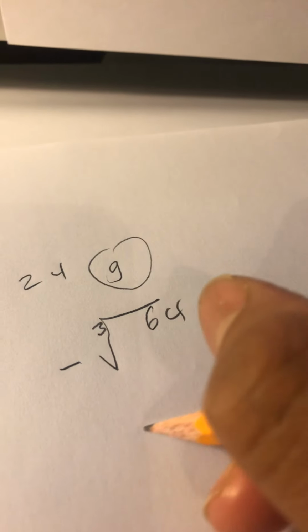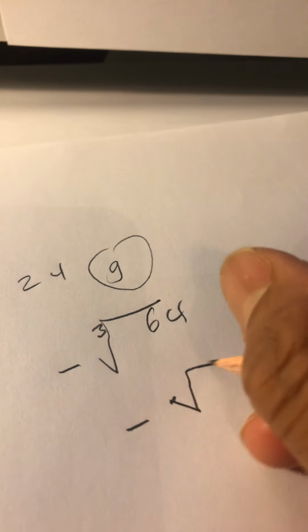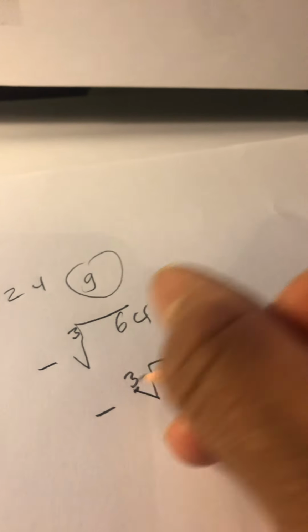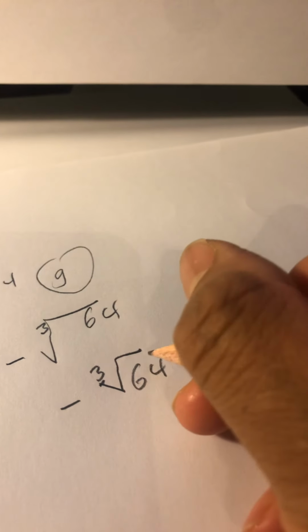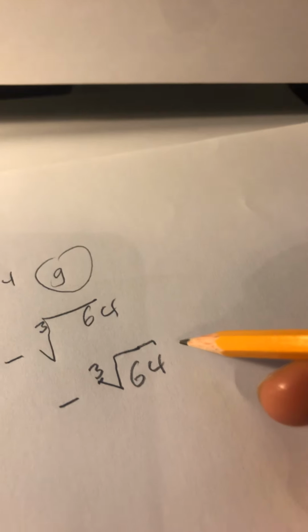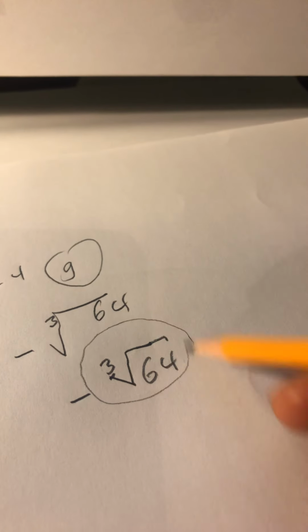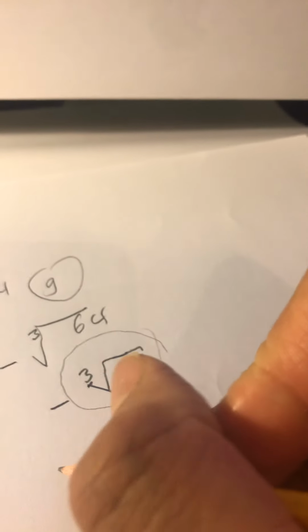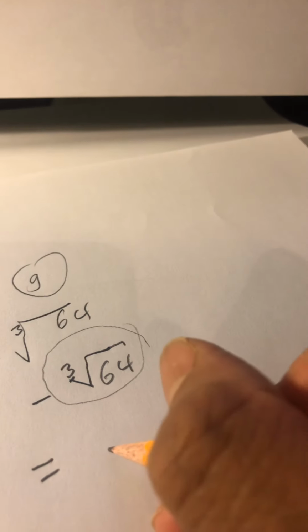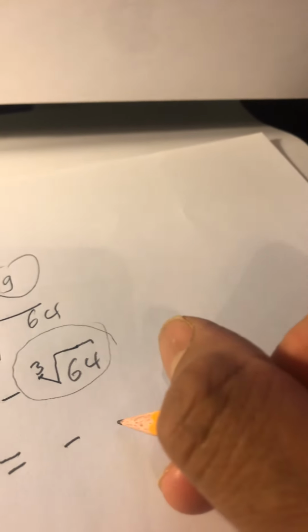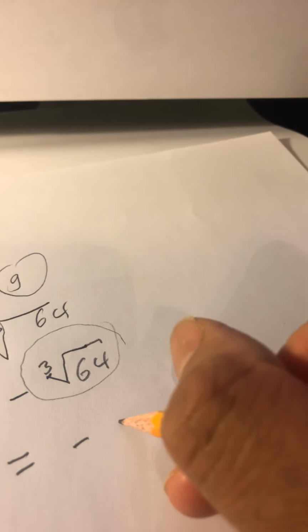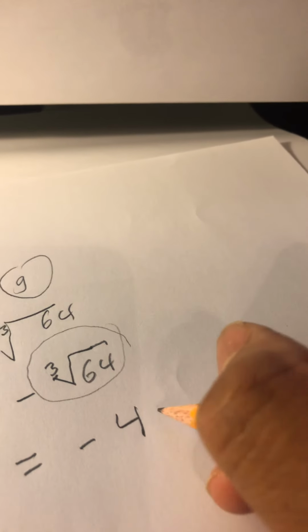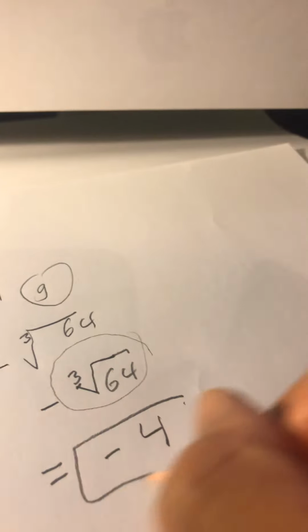All right, so let me just write this better. Okay. So obviously this just means we're taking the cube root of this thing and then just taking the opposite of it. So this is just going to give us the negative of, what is the cube root of 64? We know it's going to be 4. Go back to your table. So the answer to this would just be negative 4. All right.